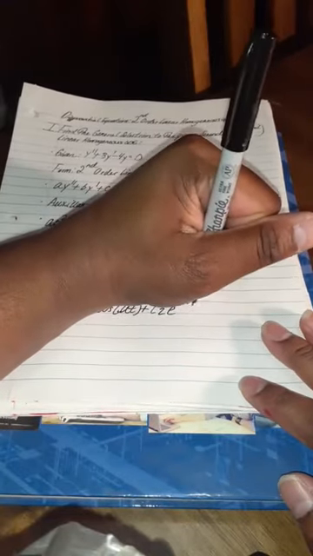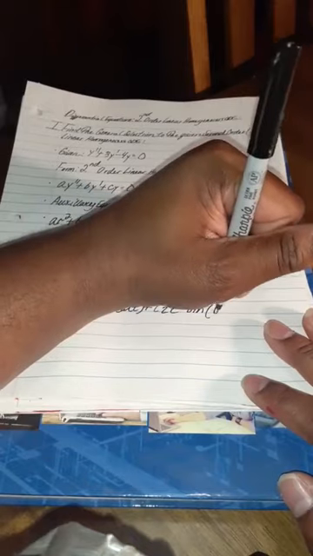So let's say we get complex roots. If we get complex roots, then the general solution will take the form y of t is equal to c1 e raised to the lambda t multiplied by cosine of mu t plus c2 e raised to the lambda t multiplied by sine of mu t.